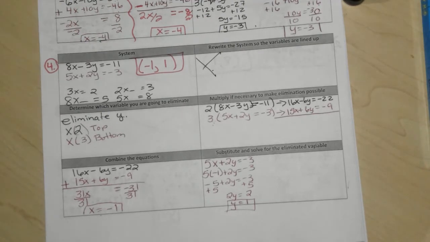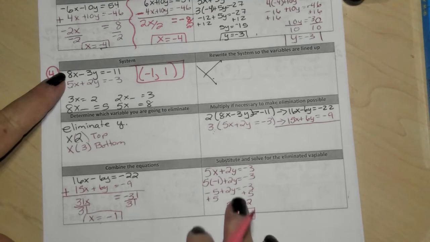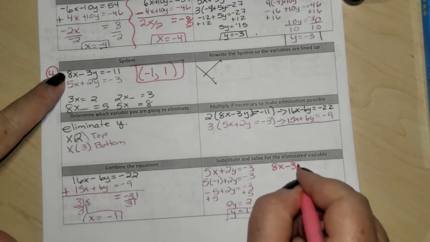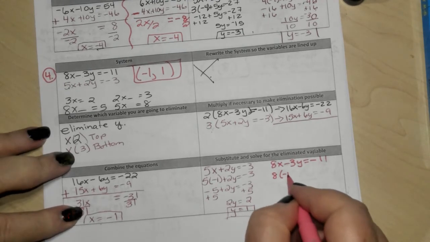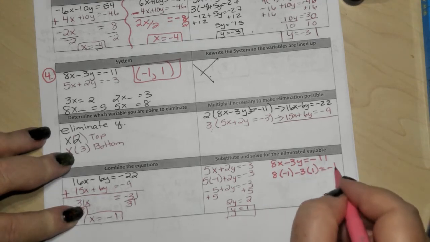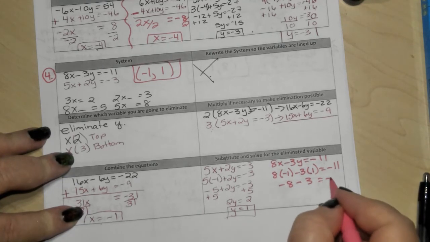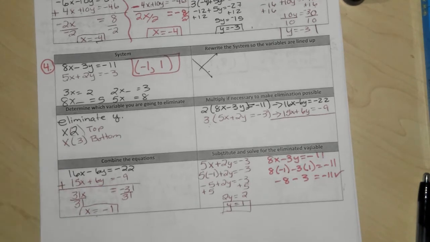You can check. I'm not going to go ahead and check on this one, but you know how we can check. We can plug the numbers in and see if they work. So let's just plug it in, actually the top one, because we used the bottom one to get 1. So let's do 8x minus 3y equals negative 11. Does 8 times negative 1 minus 3 times 1 give me negative 11? That's negative 8 minus 3. Yes, it is. So our answer is correct.